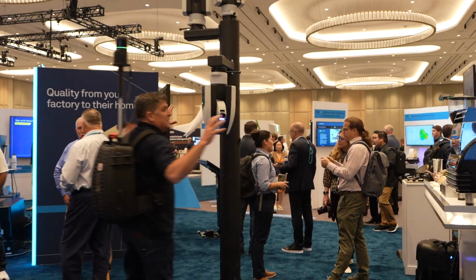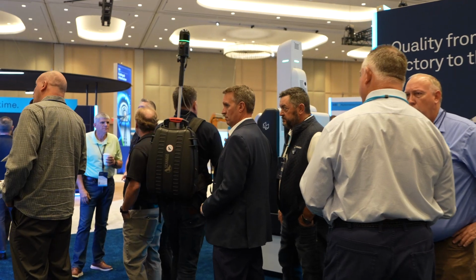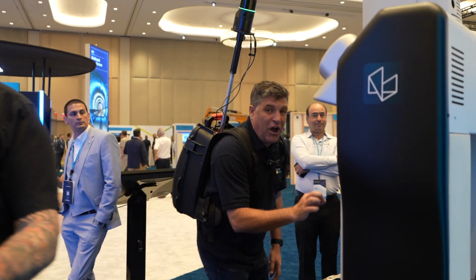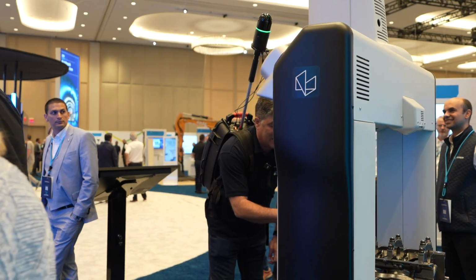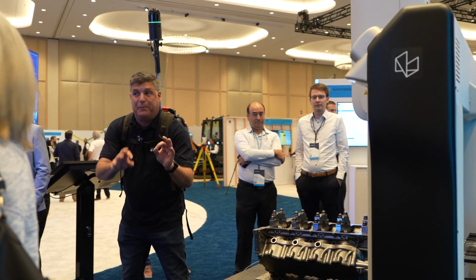So you can see all of the different types of scanning equipment here. And as we walk through, we can see how the industrial, look at the tiny, tiny points this robot is actually putting together to make sure that that casting is absolutely perfect.